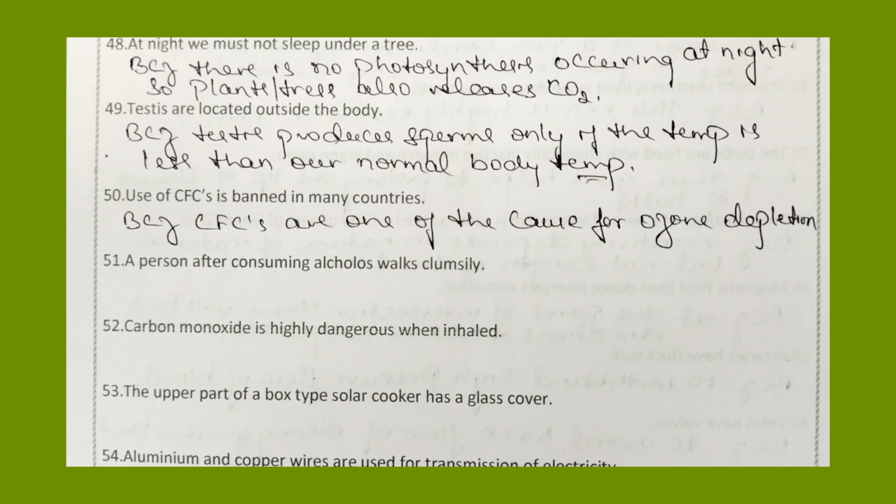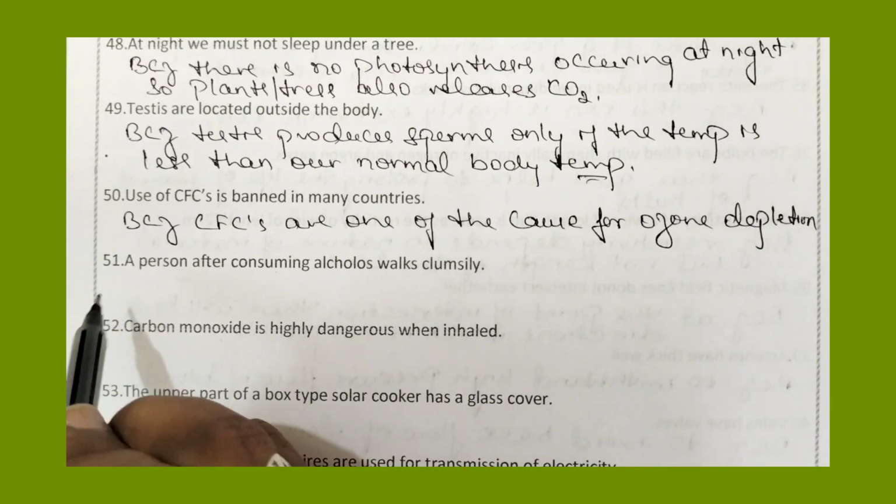Next, question number 51. A person after consuming alcohol walks clumsily. Why?